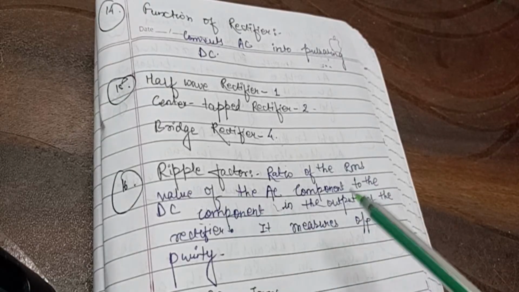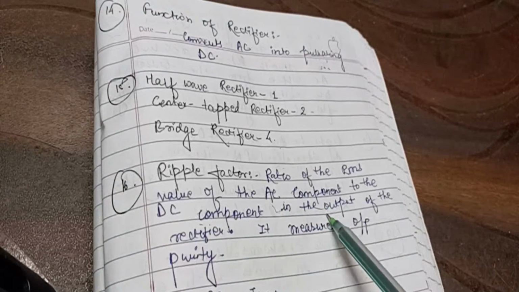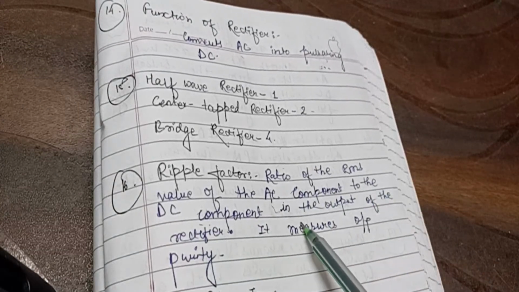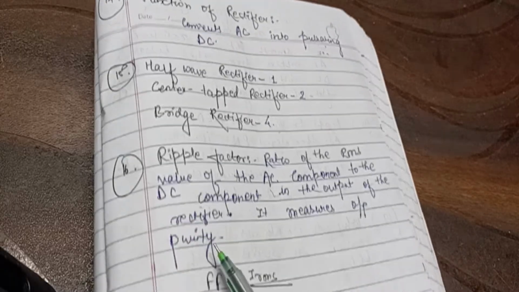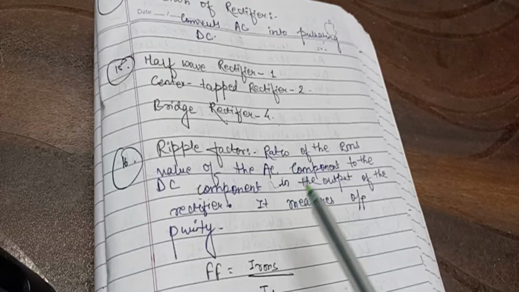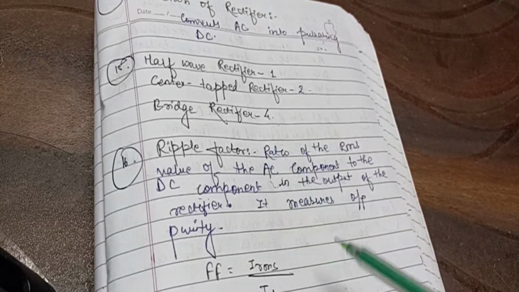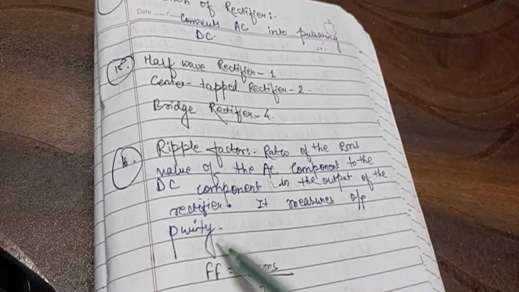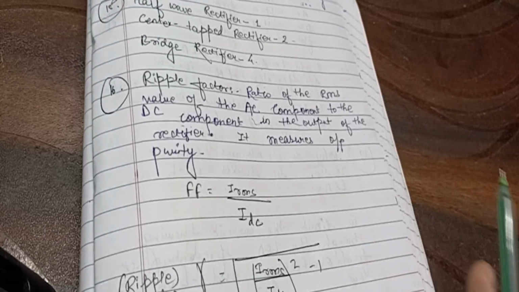Ripple factor can be defined as the ratio of the RMS value of the AC component to the DC component in the output of the rectifier. What does ripple factor measure? It measures the output purity. How pure is the output?